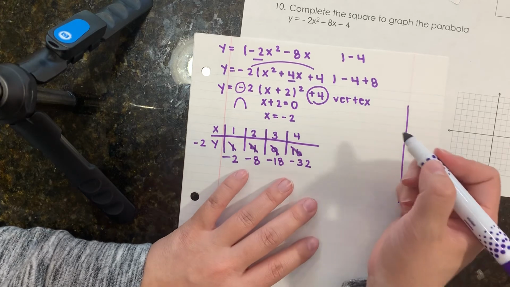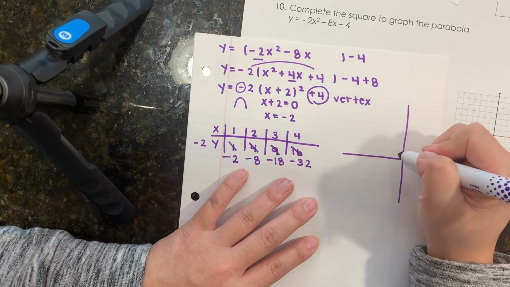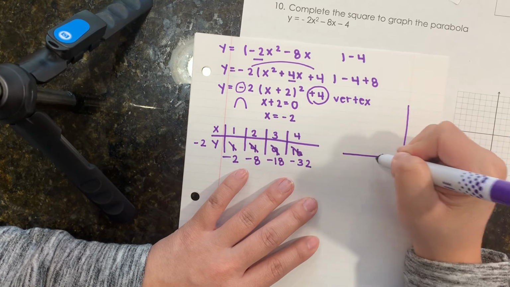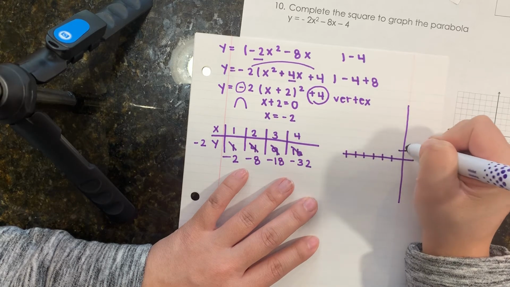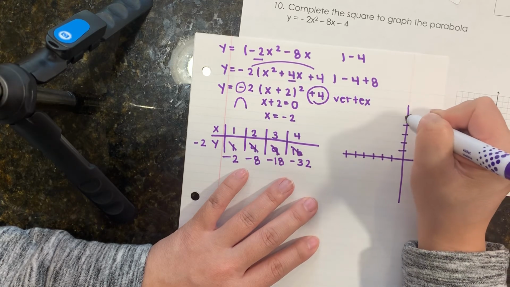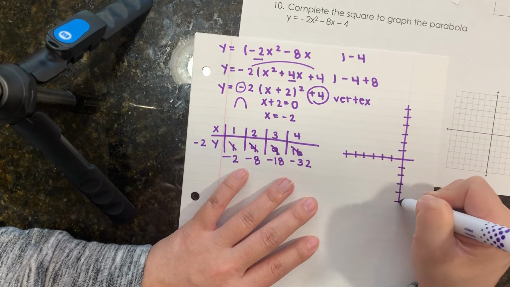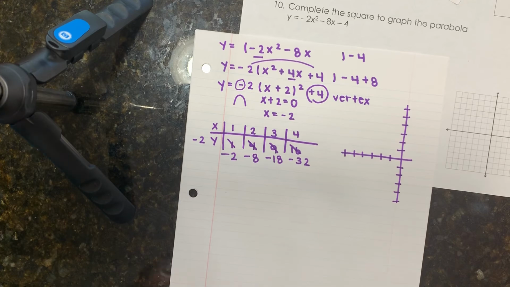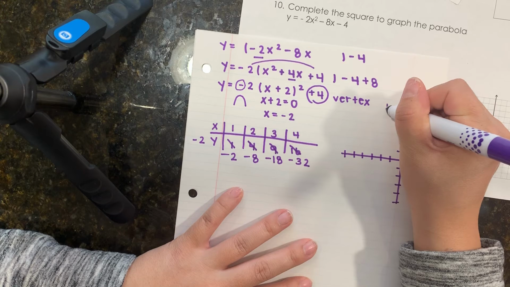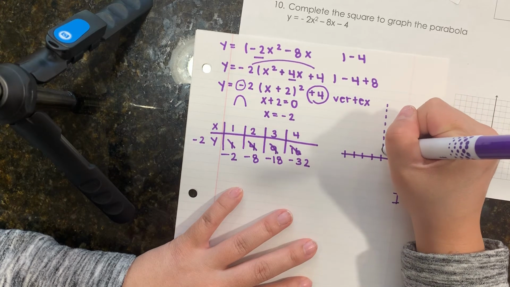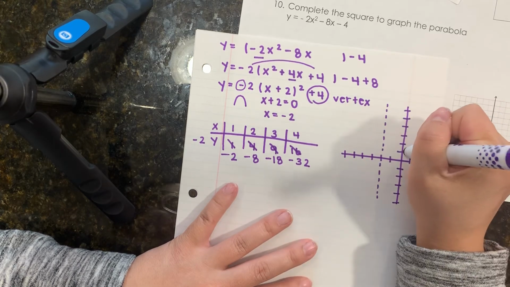So it's going to be negative 2, up 4. So I'm going to have my parabola look something like this. So 1, 2, 3, 4, 5, 6. And 1, 2, 3, 4, 5, 6. 1, 2, 3, 4, 5. So my axis of symmetry is that x is equal to -2. So that means at -2, I'm going to have my dotted line. Then on that dotted line, I'm going to put my vertex, which is at +4. 1, 2, 3, 4.